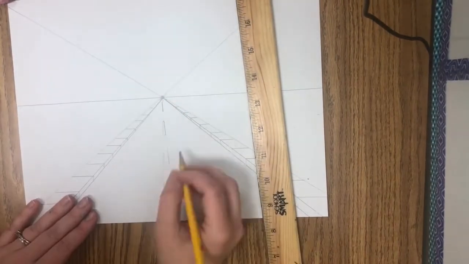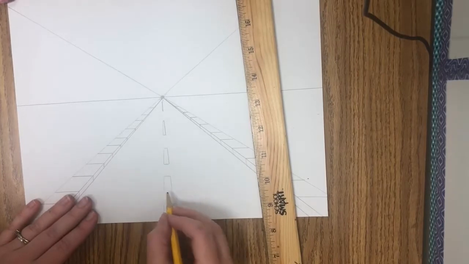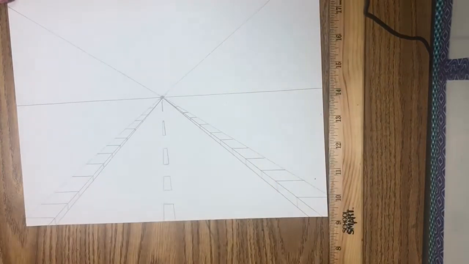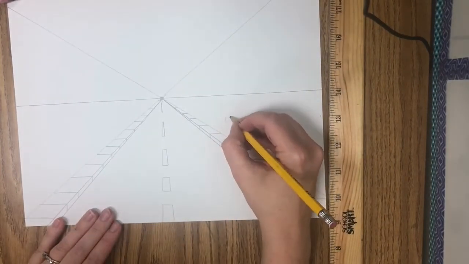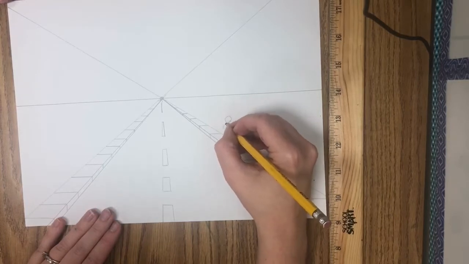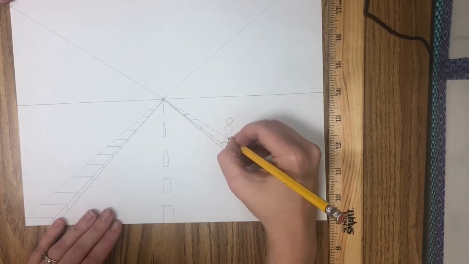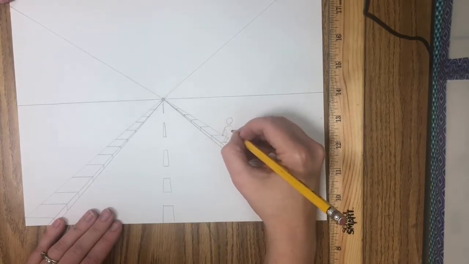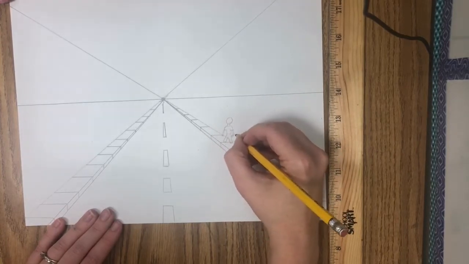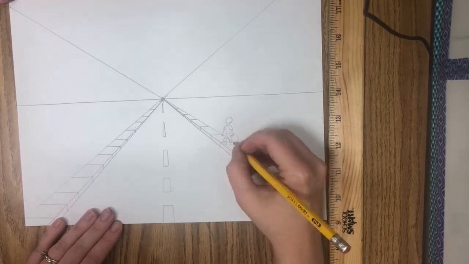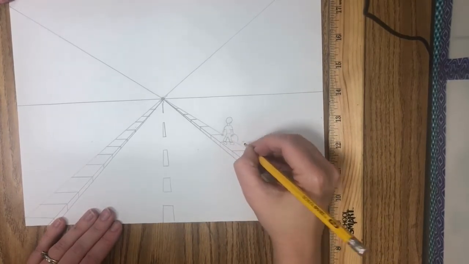Now you'll notice that as we send things back into space here, the further away from the front of the picture it gets, the smaller they should be. Now I can just be creative. I'm going to put a little guy over here, have myself a good old time. You're the artist. You decide what's going to be there. 1-point perspective is just there to help you create something realistic.